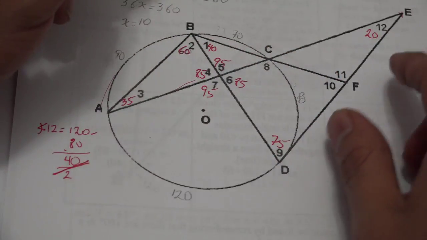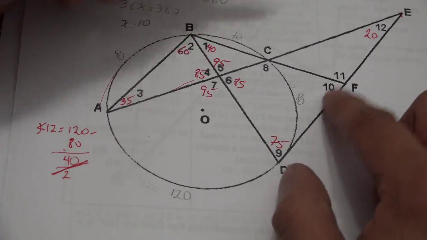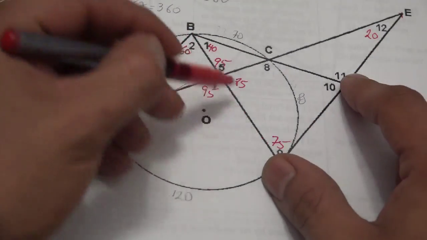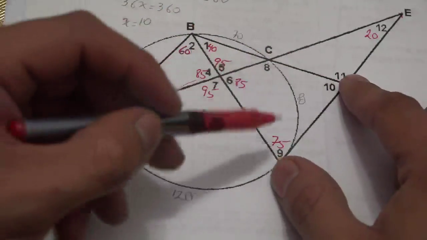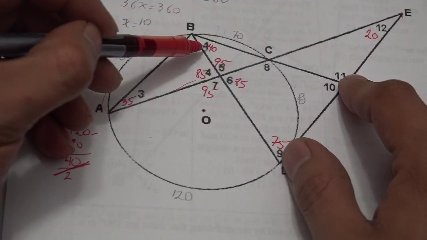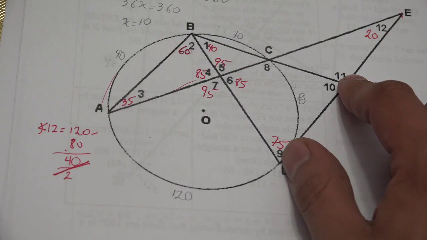But look at this, I just figured out that this is a triangle right here. See that? So I got 75 plus 40 is 115.